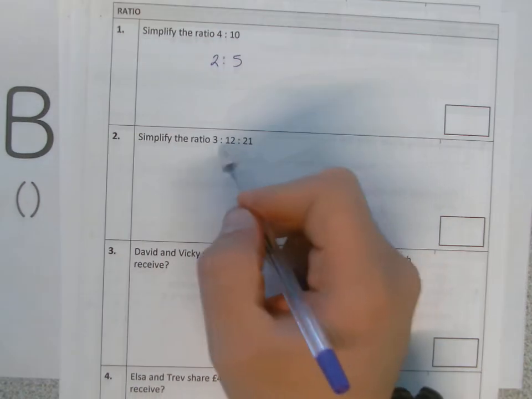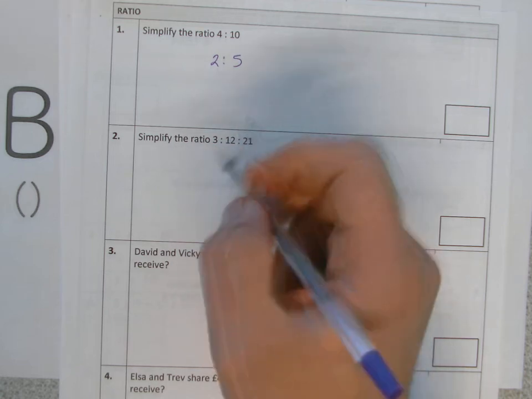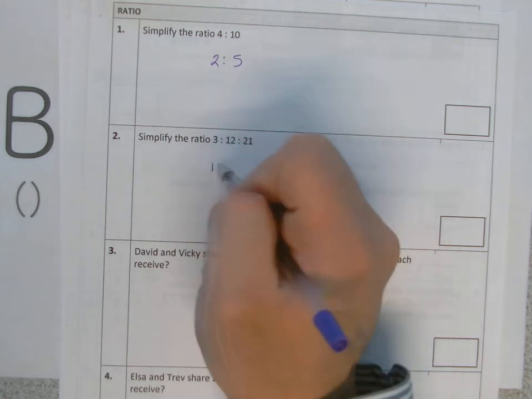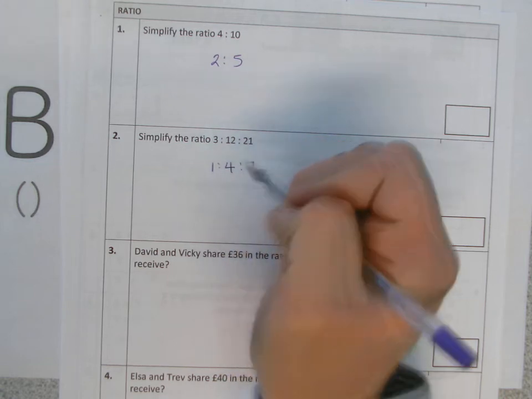Here, there are 3 parts to the ratio. So you can see what number goes in. I think 3 goes into them, doesn't it? So if you divide 3 by 3, you get 1. 12 divided by 3 is 4. 21 divided by 3 is 7.